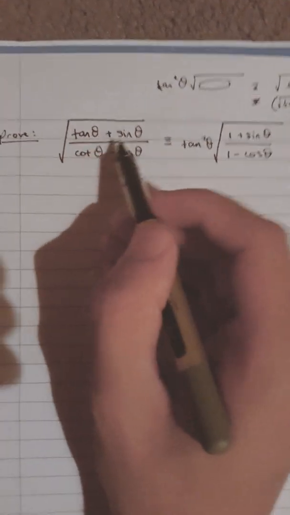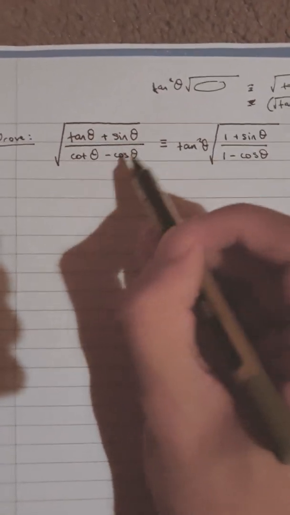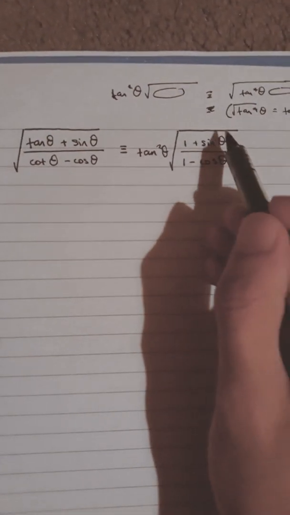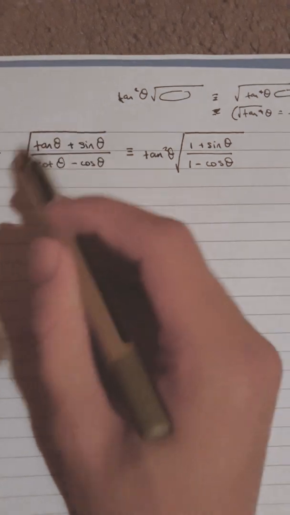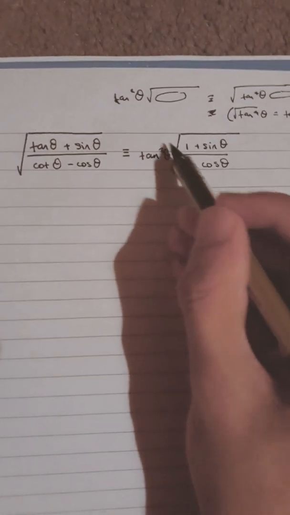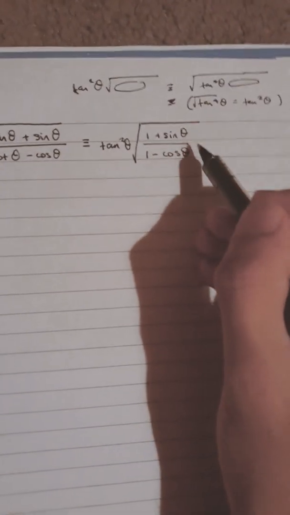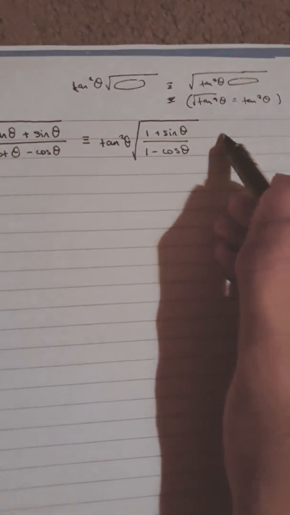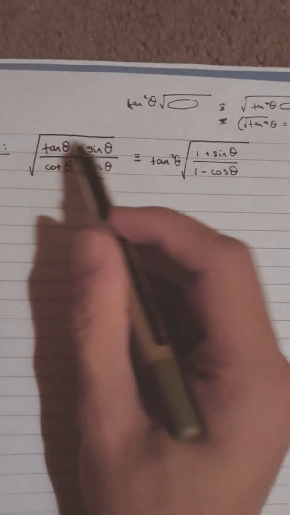And so, if we want to take the left-hand side and try and get the right-hand side, we're going to have to try and force a tan to the power 4 theta to appear inside here. But if we try and take the right-hand side and go to the left-hand side, then we're going to have to bring this inside, so bring a tan to the power 4 theta in here, and then simplify the inside of this so that we get this.